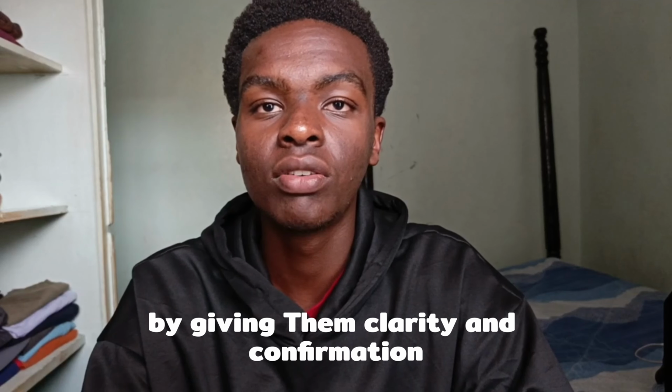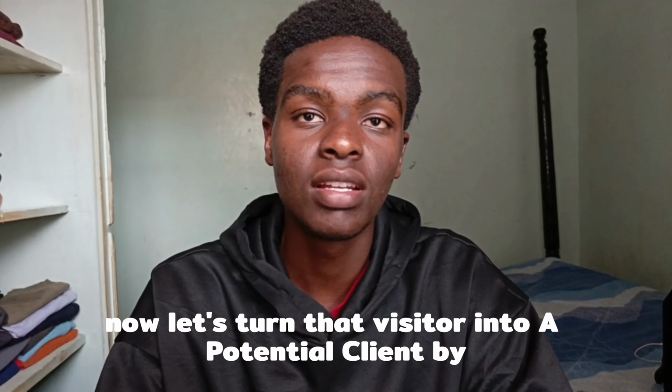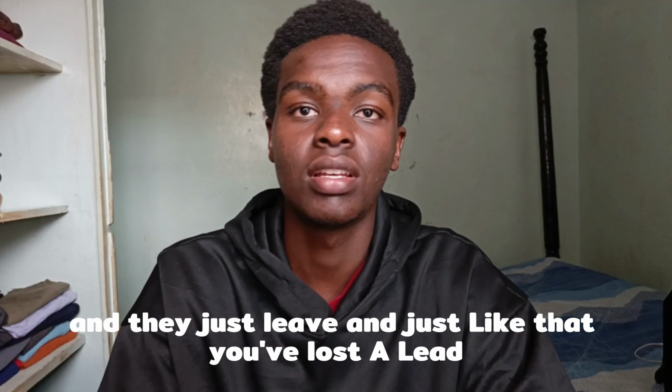So step 1 is above the fold clarity. Humans form first impressions fast, and if a visitor can't clarify the offer within the first 3 seconds, they leave. The top section of the website should answer these 3 questions. Who is this for? What problem do you solve? And what steps should they take? And what you want to do is to write this in easily understandable language to reduce cognitive load and increase conversions.